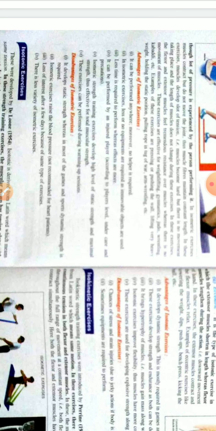Isometric exercise raises the blood pressure. Therefore, it is not recommended for heart patients. Loss of interest after a few days because we are doing the same type of exercise. Therefore, after a few days, the interest of the athletes will be less, and in isometric exercise there is less variety of exercise.